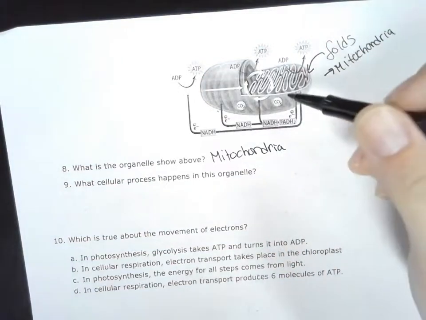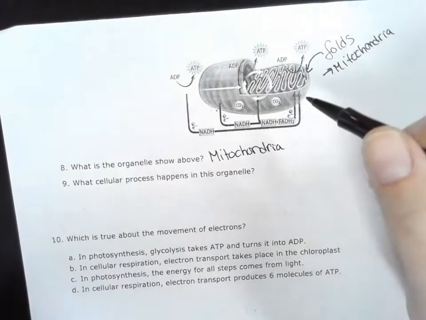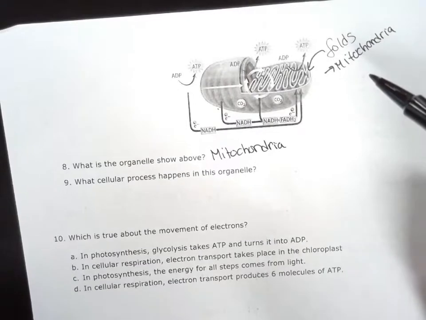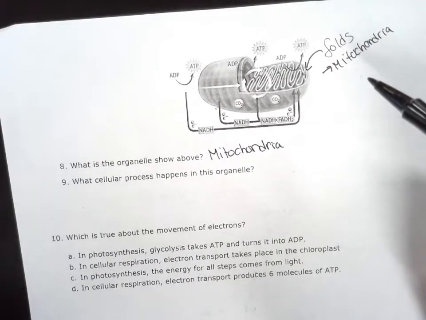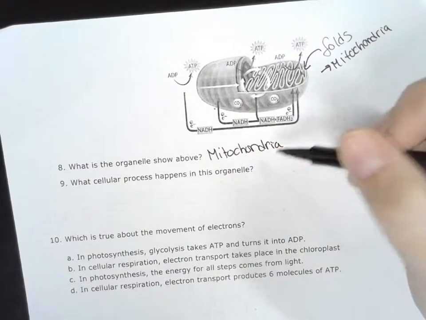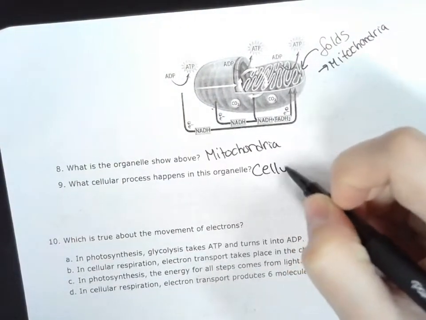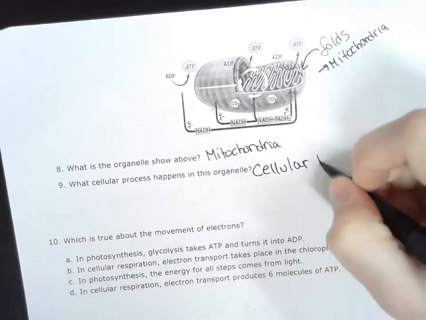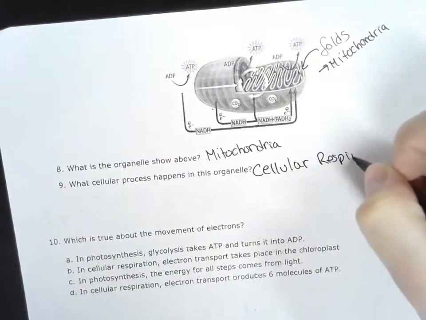I know that both plants and animals have a mitochondria, and I know that all organisms, plants and animals, perform cellular respiration. Therefore, cellular respiration is the process that happens in the mitochondria.